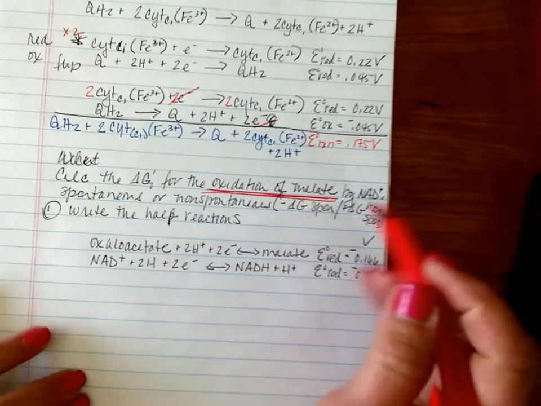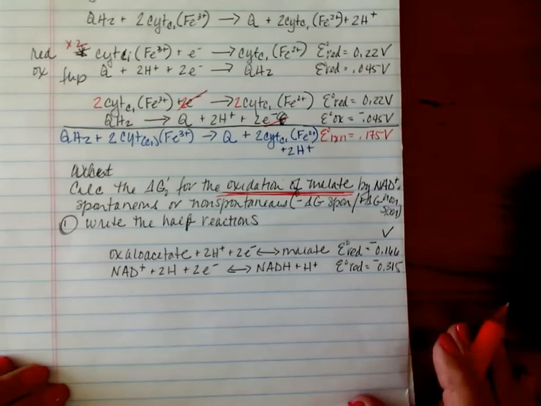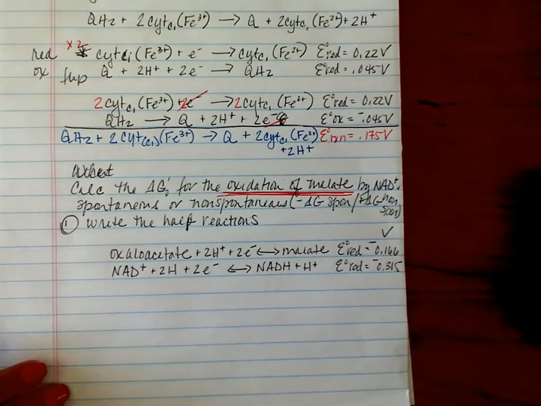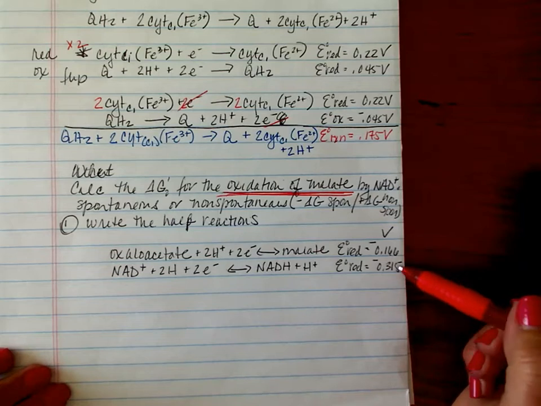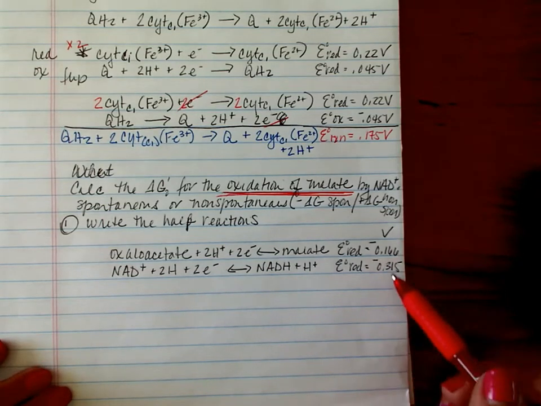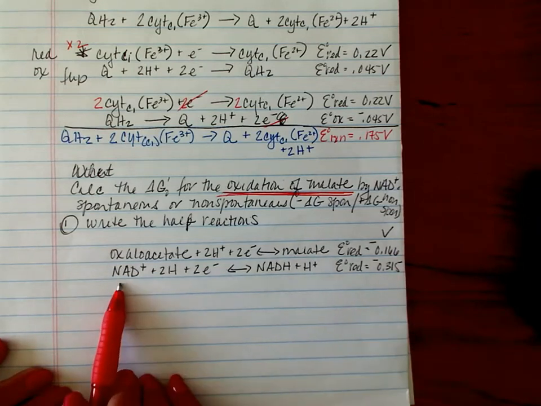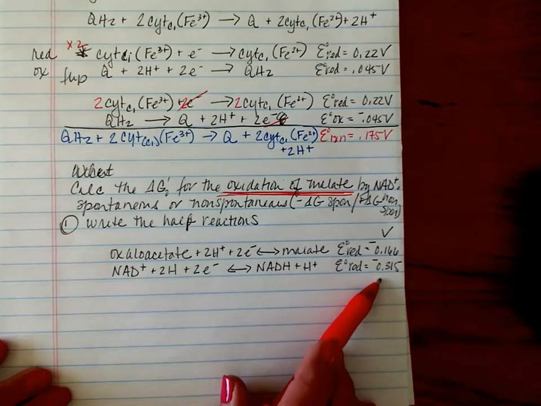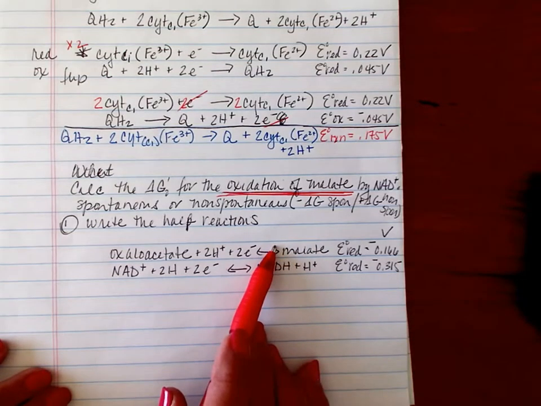Okay, so I want to point out that if we looked at the standard reduction potentials, the reaction would not occur with the oxidation of malate, but we're asked to calculate that. So that is to prove that the reaction does not occur this way, essentially. The reduction potential of NAD is far more negative than that of oxaloacetate.